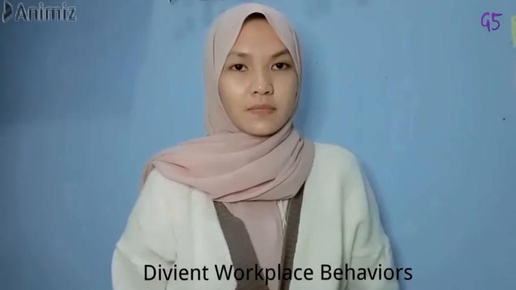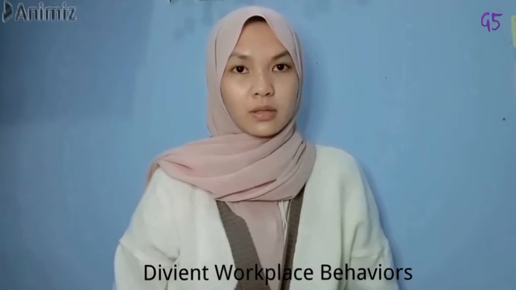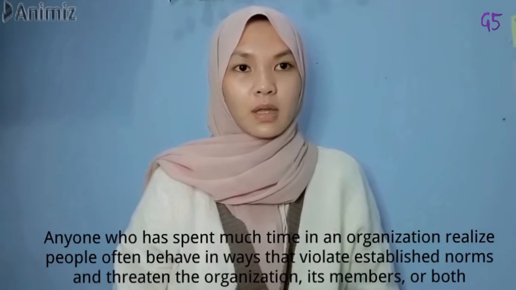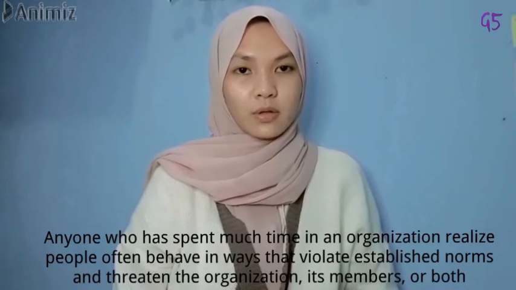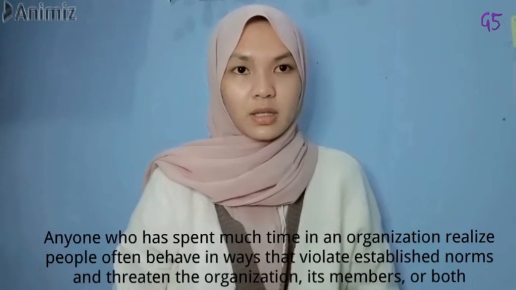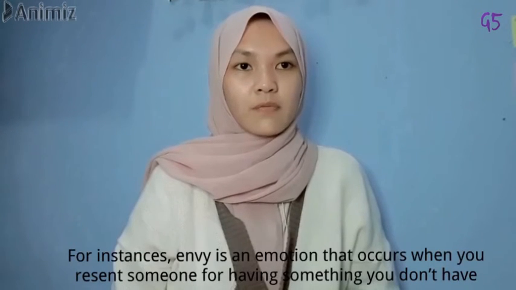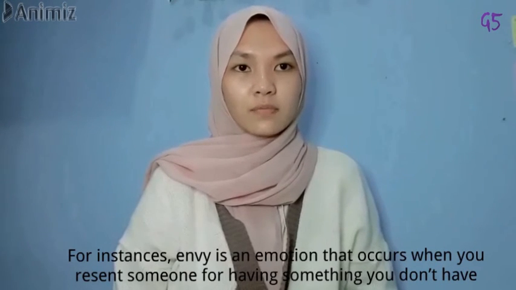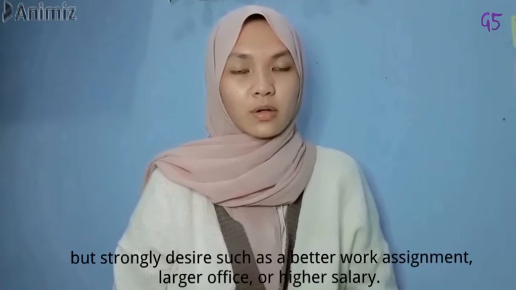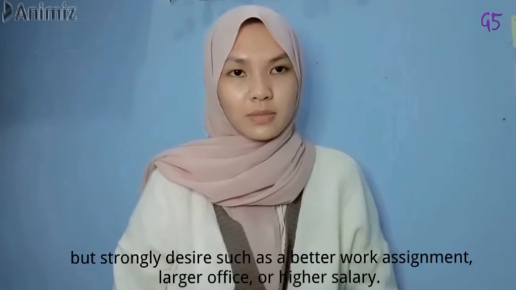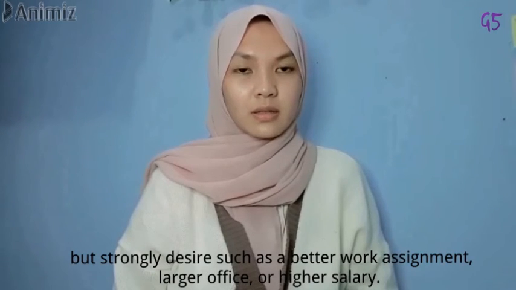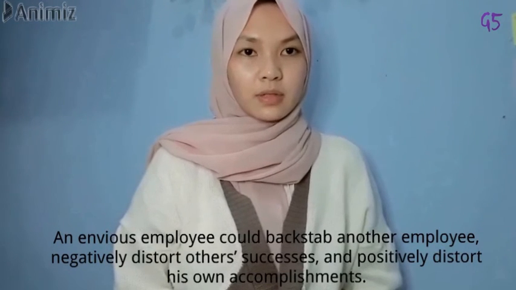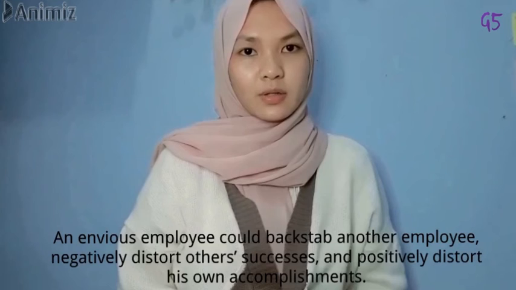Deviant workplace behavior. Anyone who has spent much time in an organization realizes people often behave in ways that violate established norms and threaten the organization, its members, or both. For instance, envy is an emotion that occurs when you resent someone for having something you don't have but strongly desire, such as better work achievement, a larger office, and a higher salary. An envious employee could backstab other employees, negatively distort others' success, and positively distort his own accomplishments.